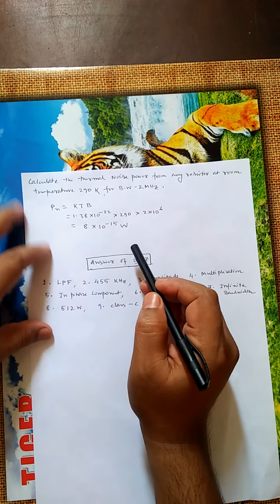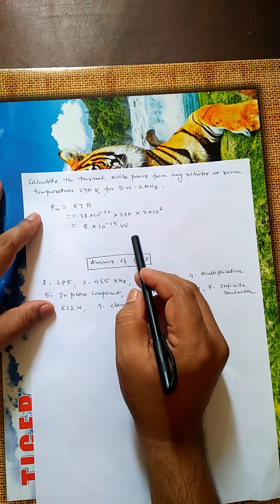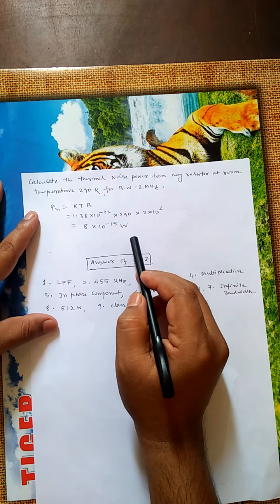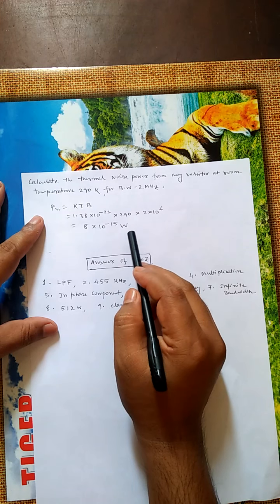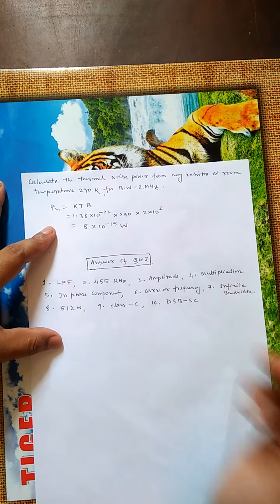So the problems from the noise chapter are very important, and they come in competitive exams or the GATE exam. So remember all the formulas in the noise chapter.